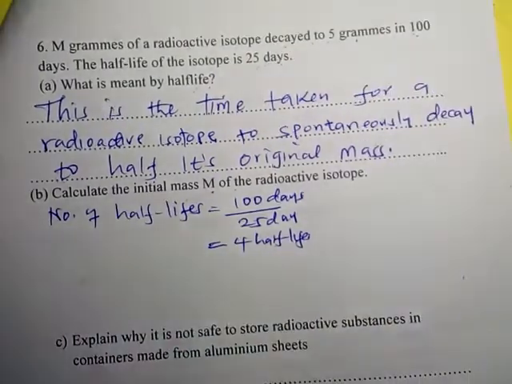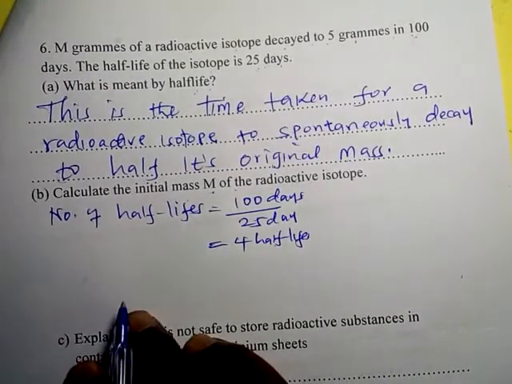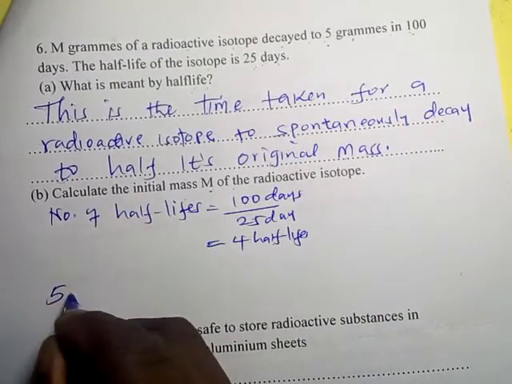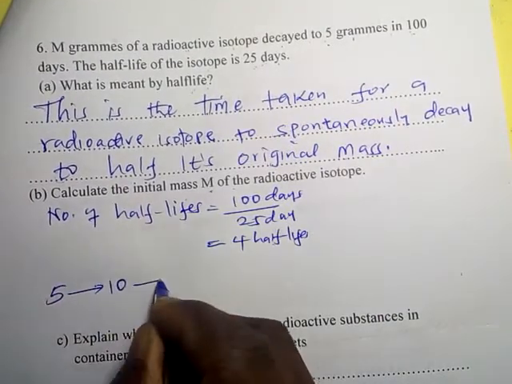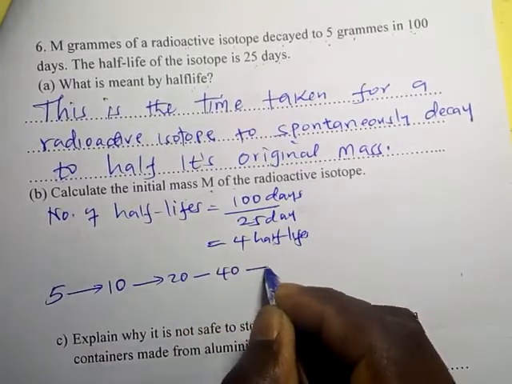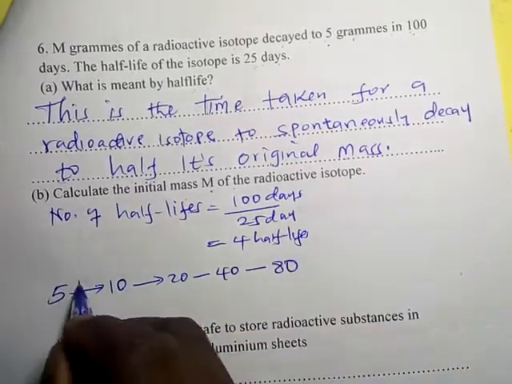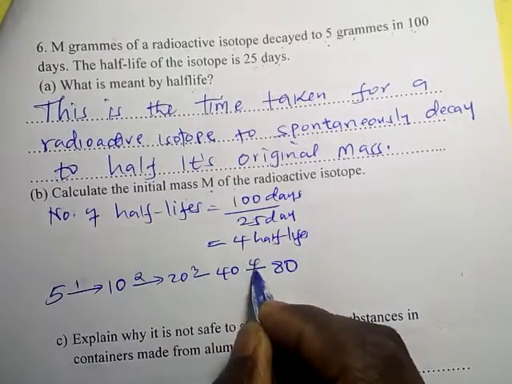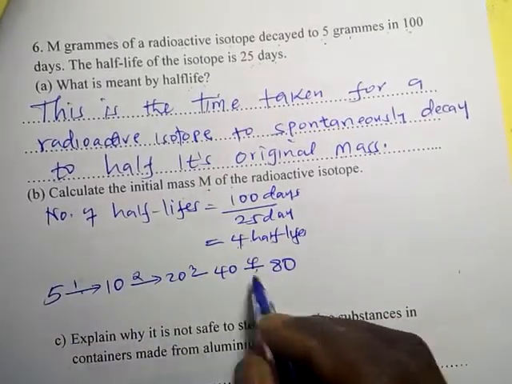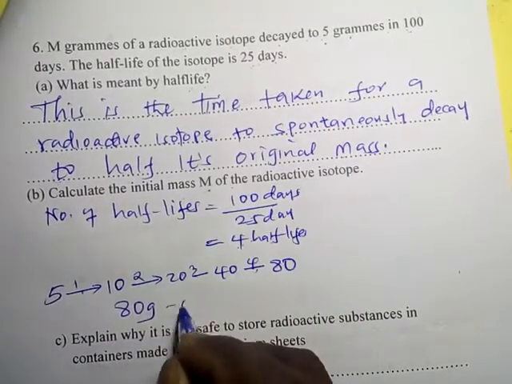If it is 4 half-lives and the remaining is 5, so it is 5 going to 10, going to 20, going to 40, going to 80. So this is 1, 2, 3, 4. There are 4 half-lives, so the original mass was 80 grams.